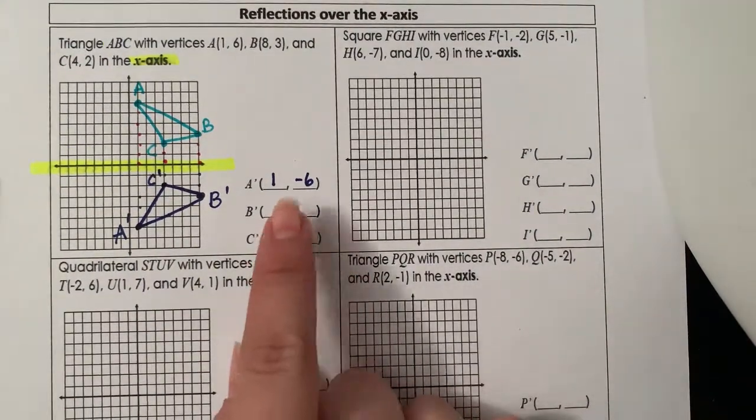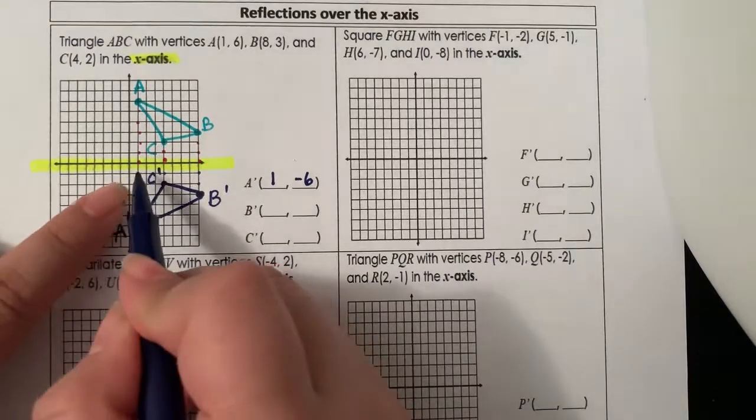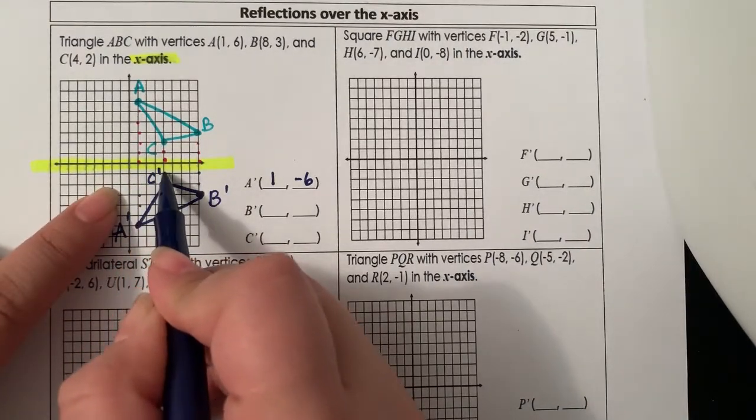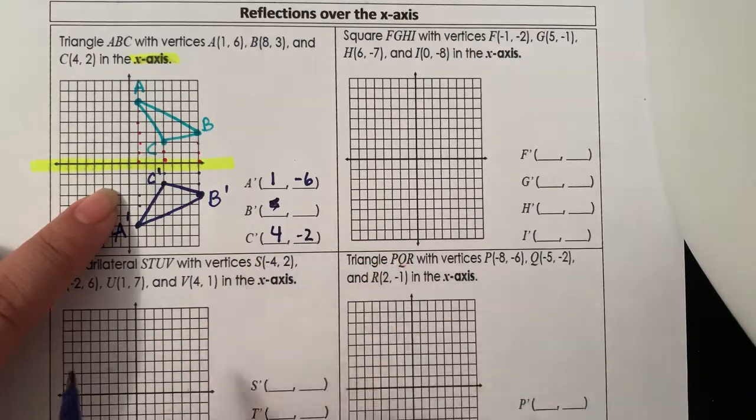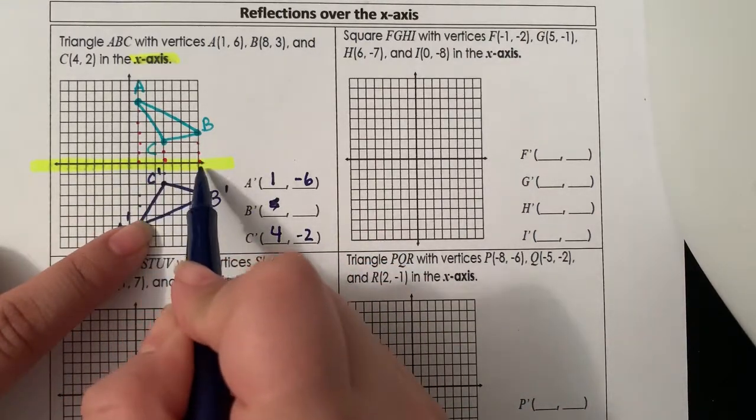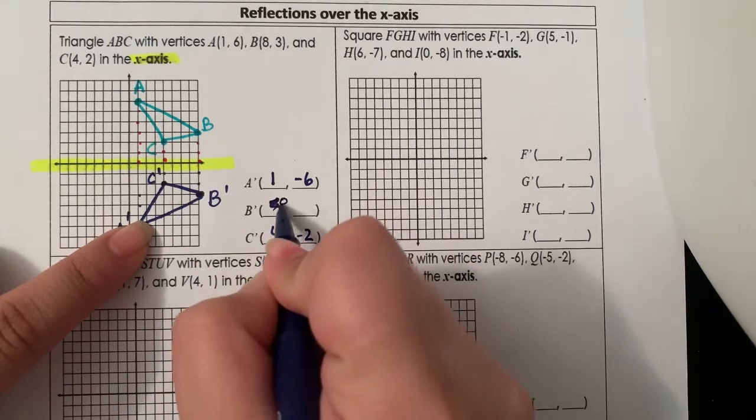The last thing I need to do is just write my new points. C is at 4, negative 2. And B is at 8, negative 3.